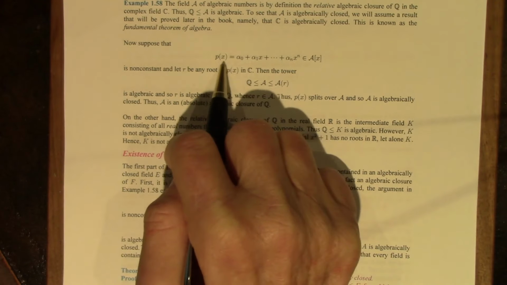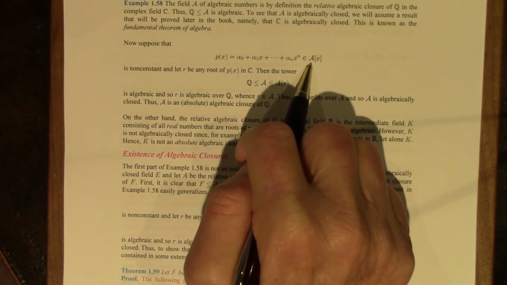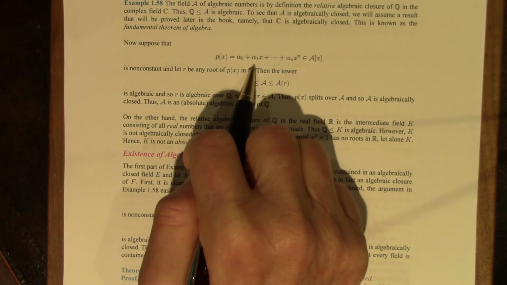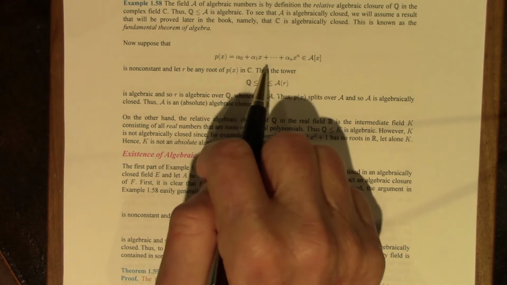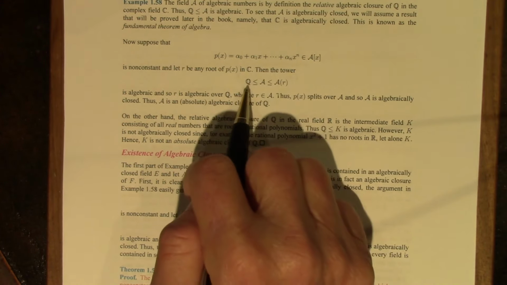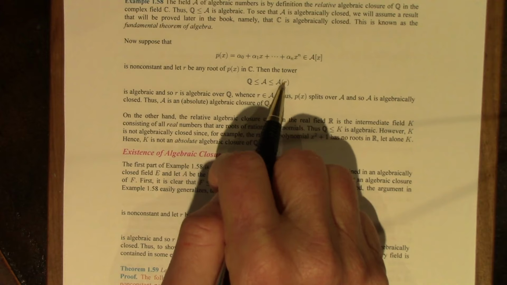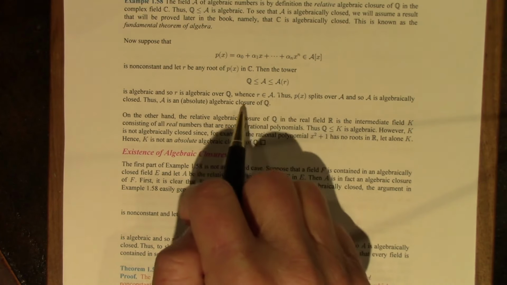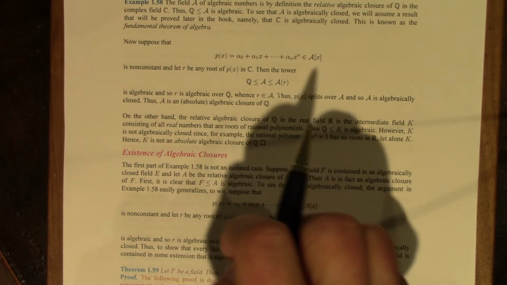Okay, so suppose we have a non-constant polynomial over the algebraic numbers, and let r be a root in the complex numbers. That's where we use the fact that C is algebraically closed, because this is a complex polynomial, non-constant, so we'll have a root in C. Then this tower, Q to A with r adjoined, the root adjoined, is algebraic. And so r is algebraic over Q, and so r belongs to script A. And so p(x) has a root in A.